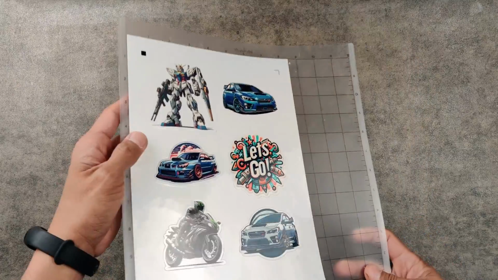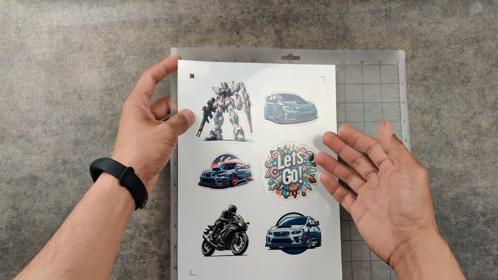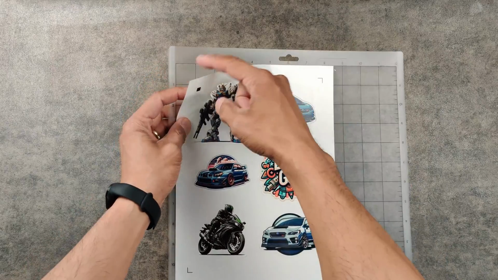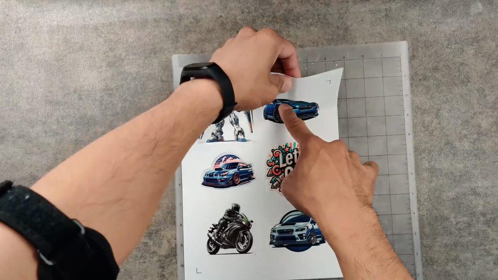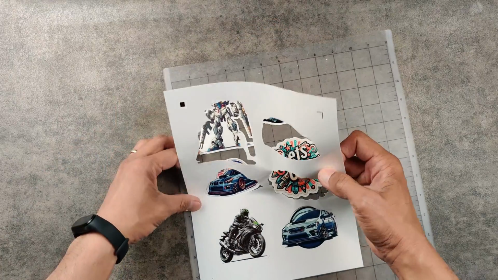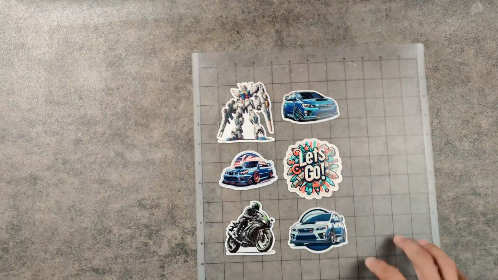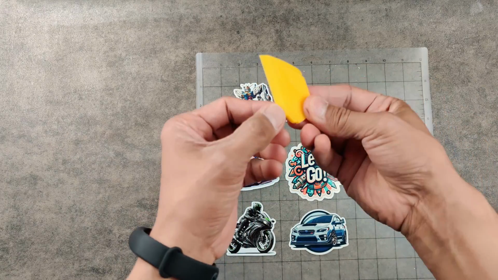Alright, so here we have my machine has finished cutting it, and now, like I said, I set it to cut all the way through the laminate, the vinyl sticker sheet itself, and the backing paper as well. And so as I start to peel this off, you'll see that I'm able to peel away just the excess, or basically I'm weeding out the excess paper from it now, and now I have individual stickers.